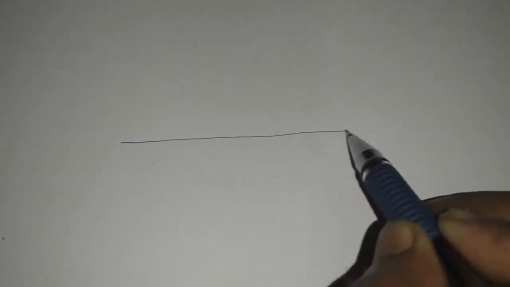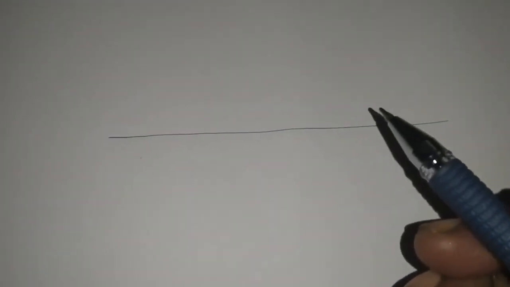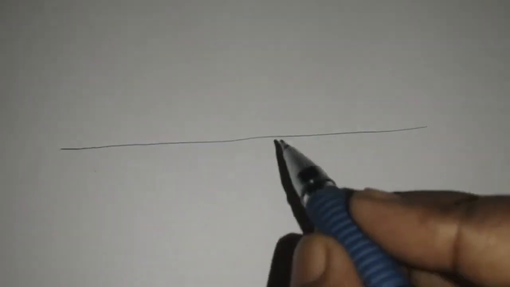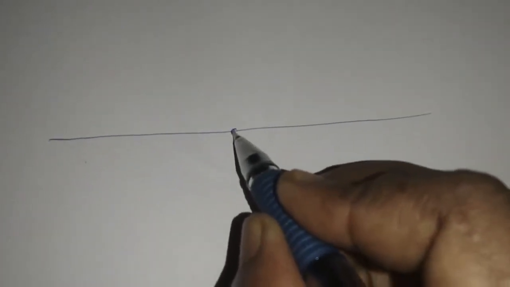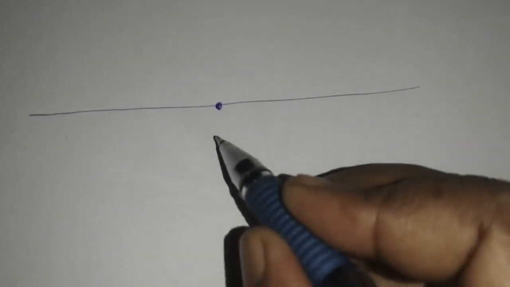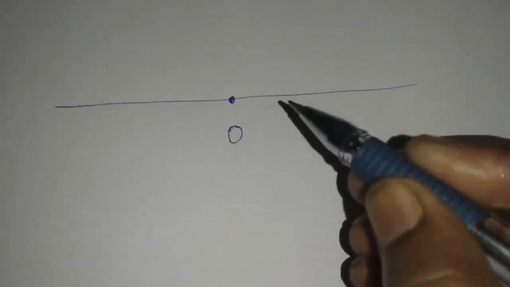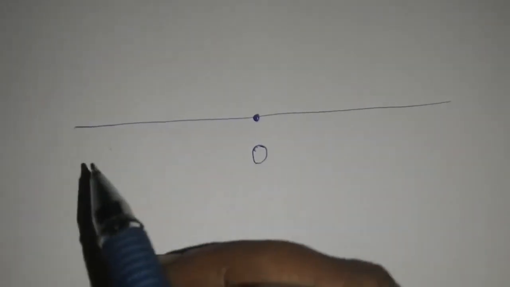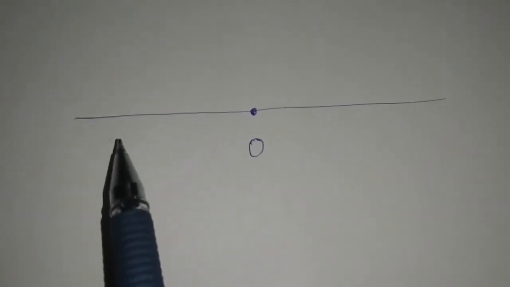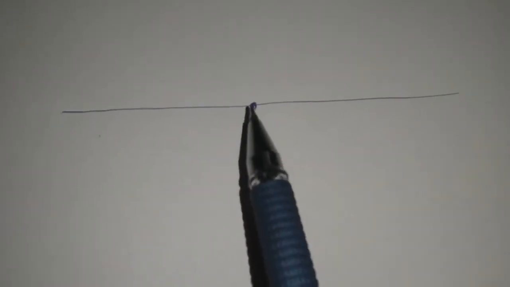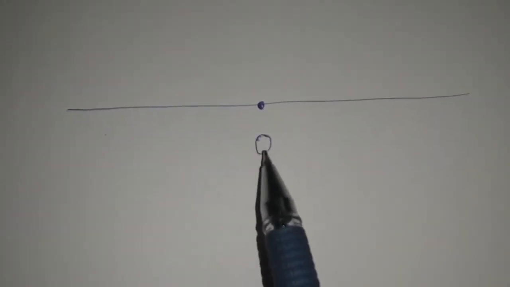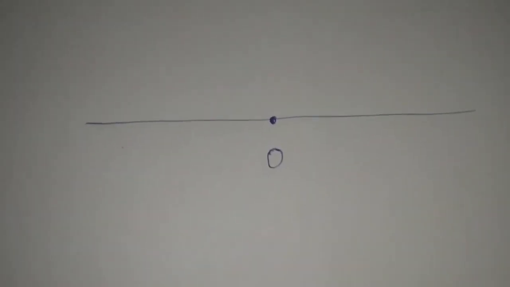Students, consider this is the line to show the principal axis and mark the optic center O at the center point.